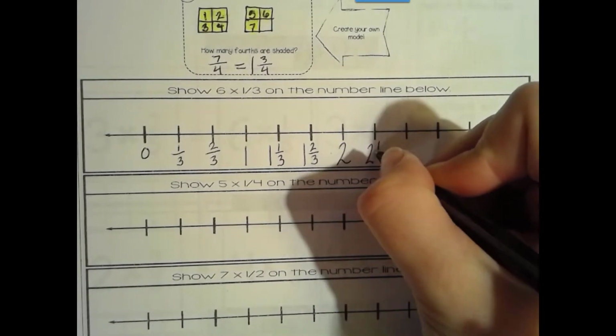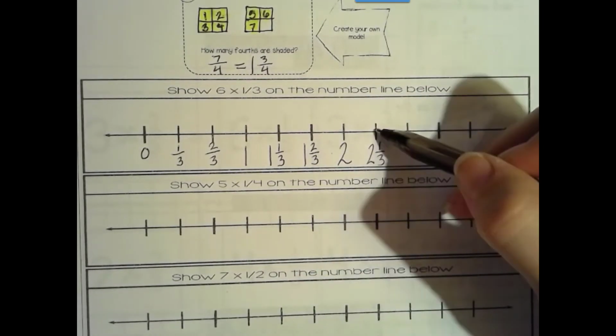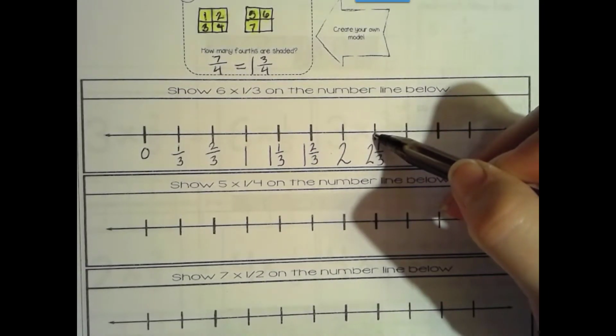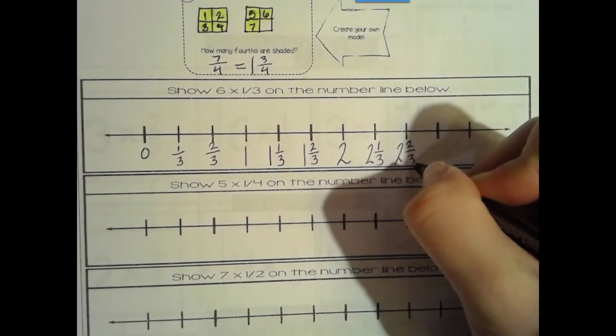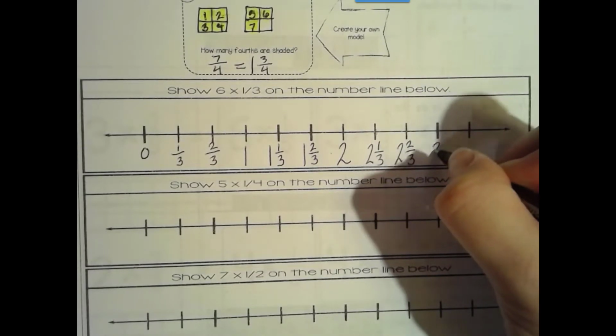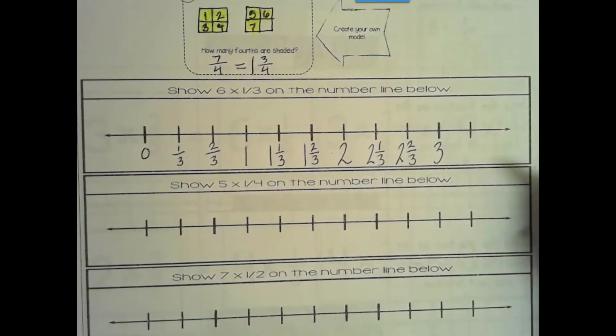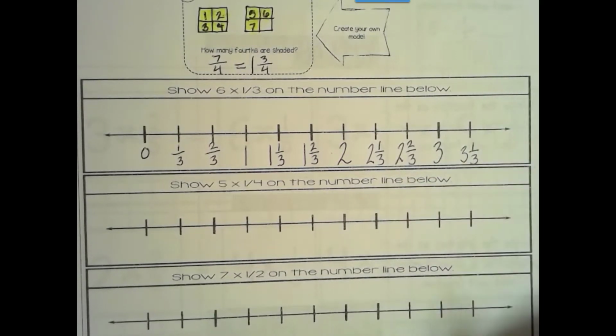2 and 1/3. Now we always put our label right under the line because that's the end of the piece. That's how many pieces we have. 2 and 2/3. And then 2 and 3/3, or 3 whole. And then 3 and 1/3. So we want to represent 6 of them.